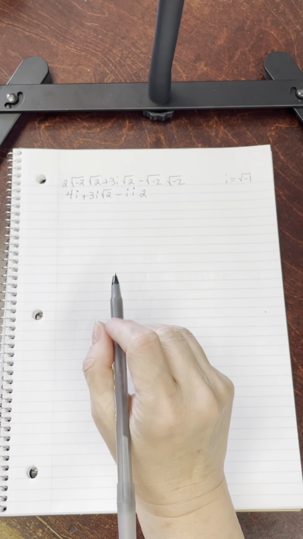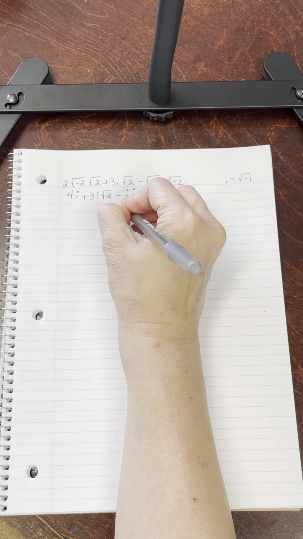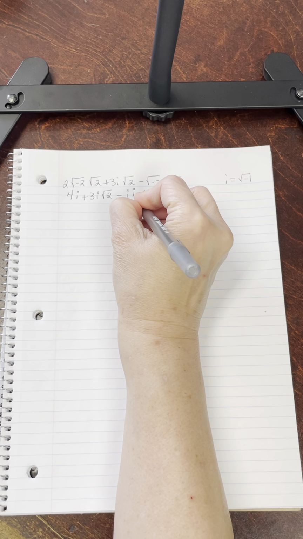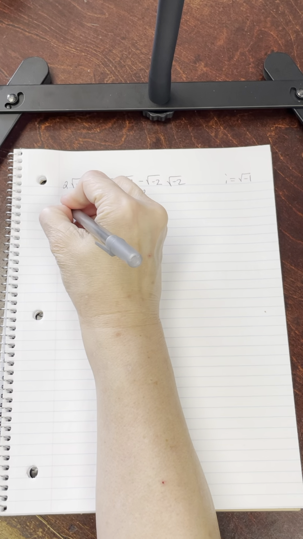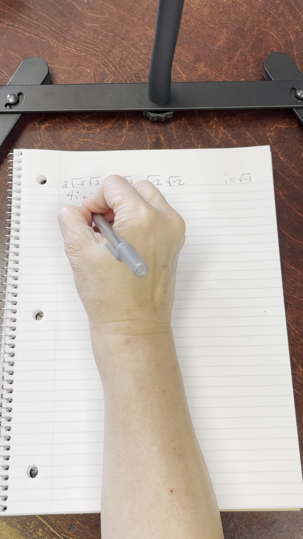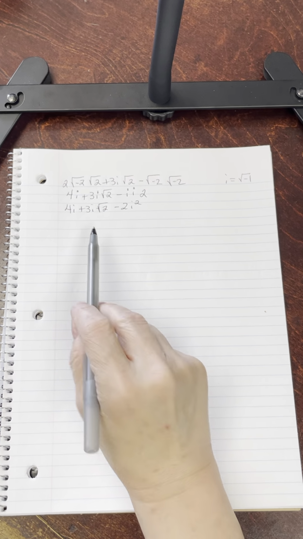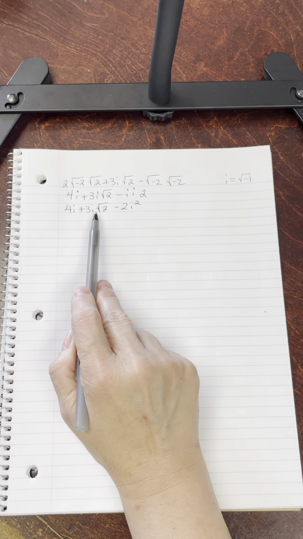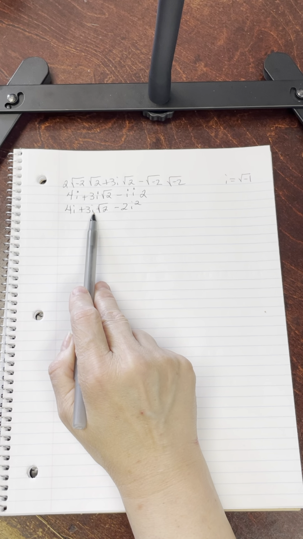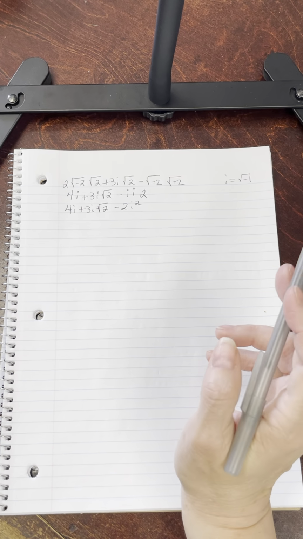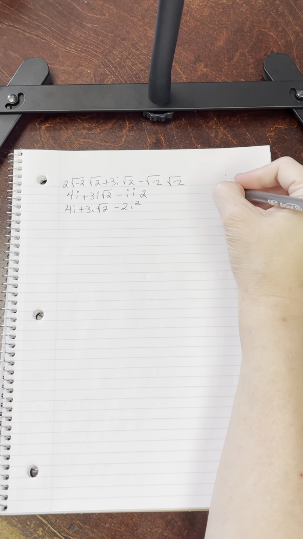Now that's completely the wrong order there. So technically, this should be -2, and then i times i is i squared. All right, 4i plus 3i root 2. There's nothing I can do with any of those parts. They're not like terms. This one doesn't have a root 2. This one does. They both have i's, but without them being identical, they're not like terms. My i squared, however, I can fix.